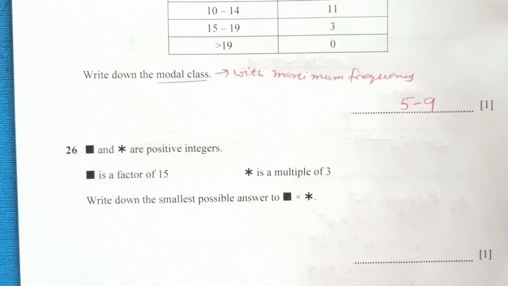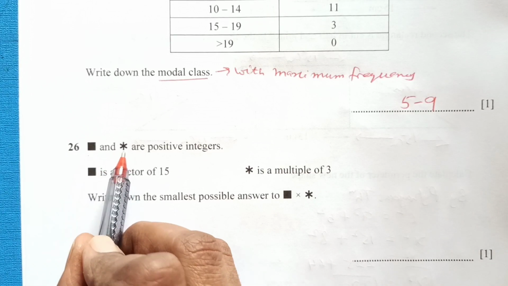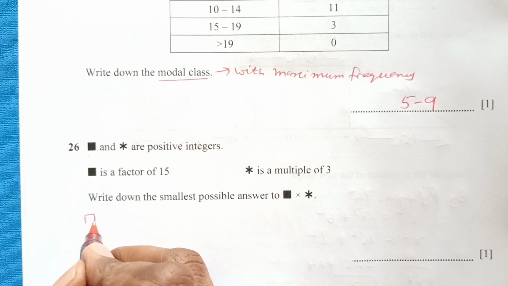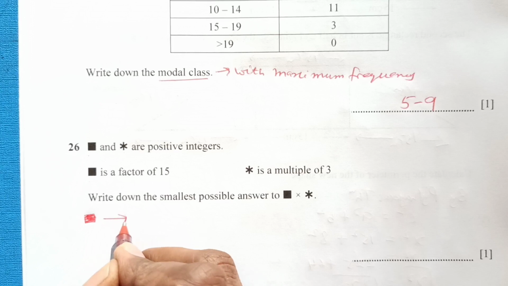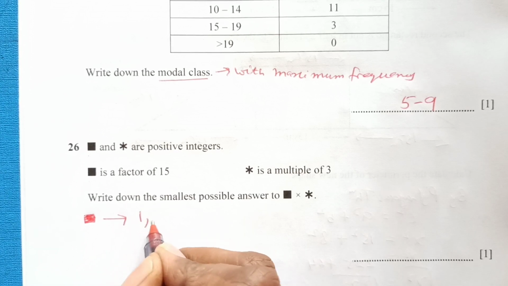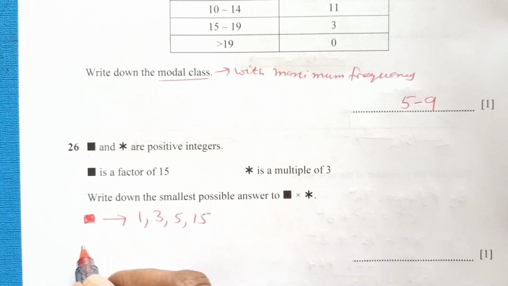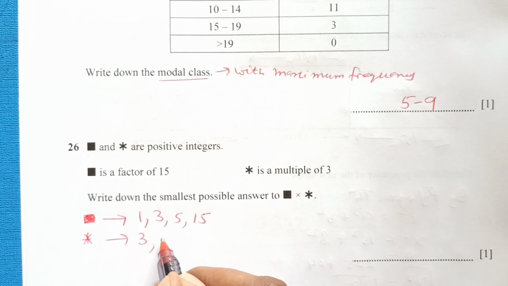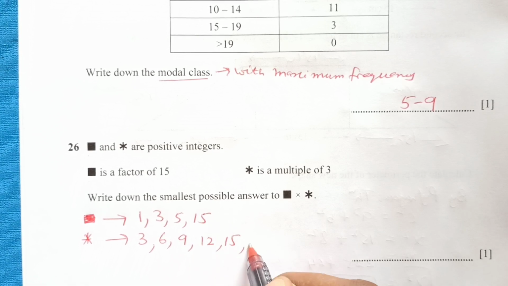Question number 26. We have these two, this square shape and star, which are positive integers. This square is a factor of 15. So the factors of 15 are 1, 3, 5 and 15. And this star is a multiple of 3. Multiples of 3 are 3, 6, 9, 12 and so on.